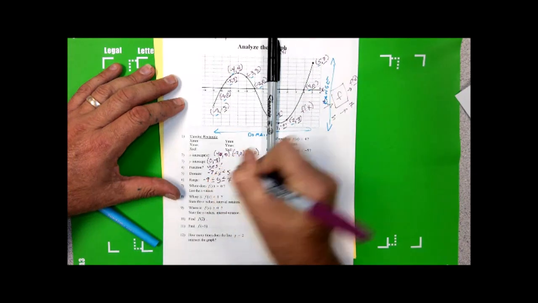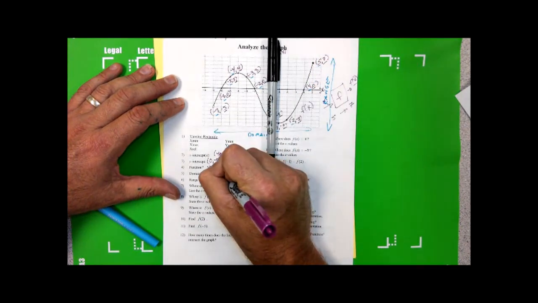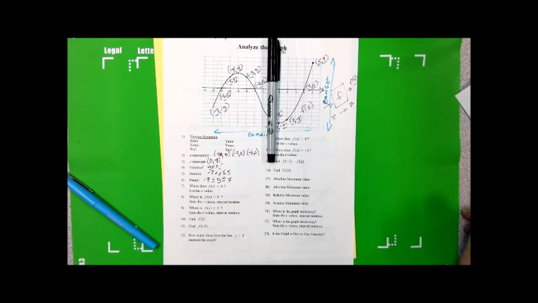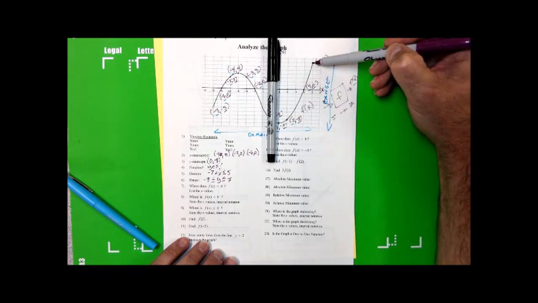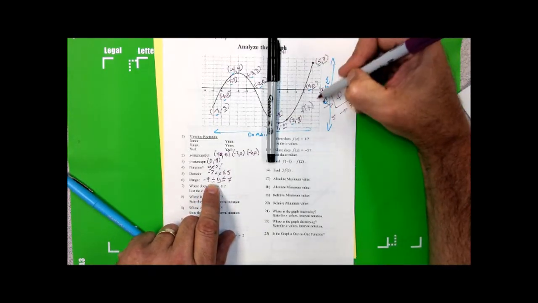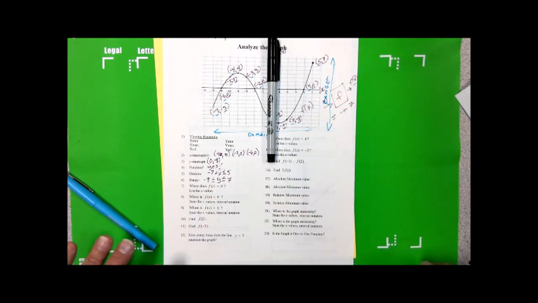But on this side, certainly I would include the 5 because there is no hole there. It's actually a solid dot. And I did mention to you that you include the -9 and 7 for the range as well. So I do it that way.